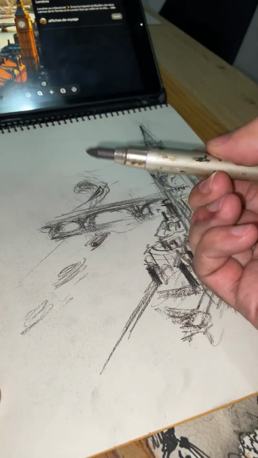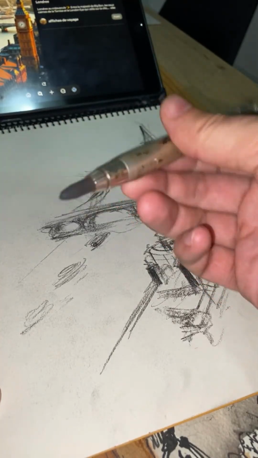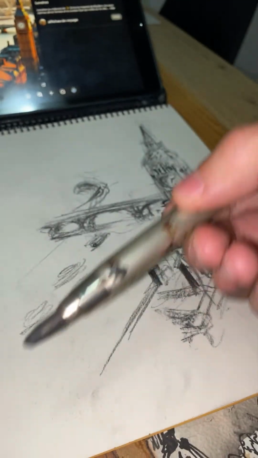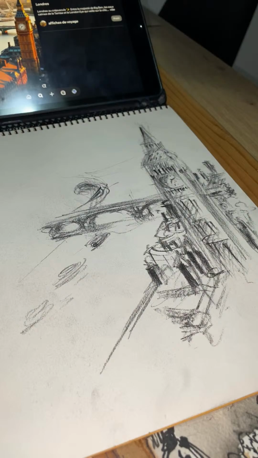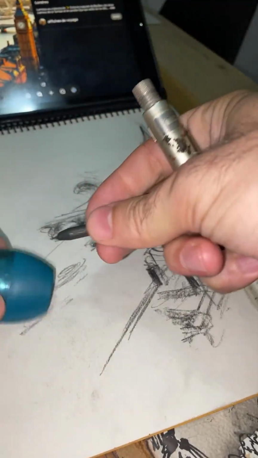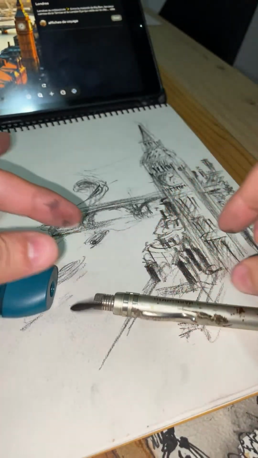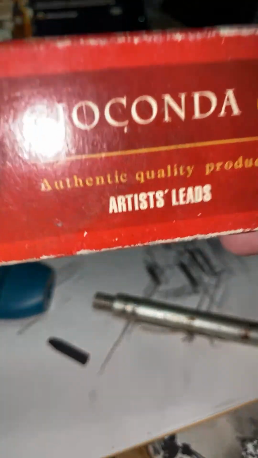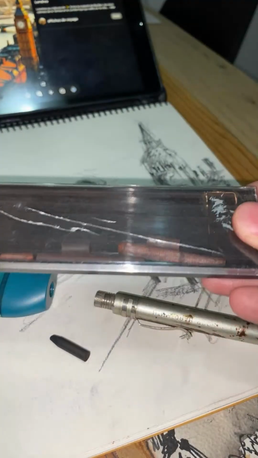These are artistic leads, graphite leads, sorry, but I must sharpen this one. You can use this kind of sharpener. Oh, I must also change this one because it's too small. Let's use this umber color.